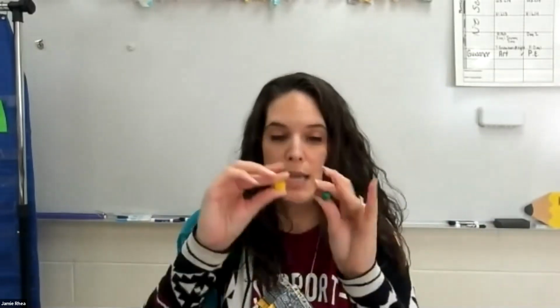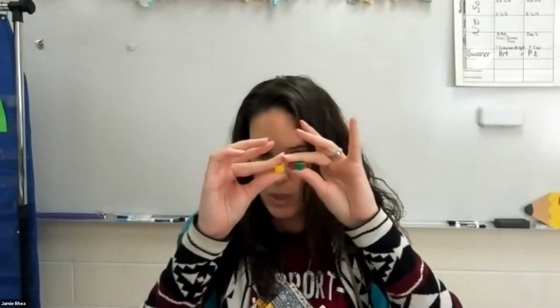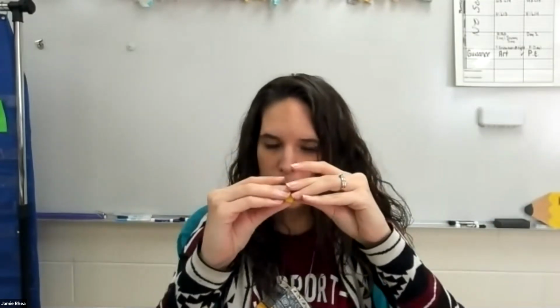With centimeter cubes, you couldn't have gaps in between and you couldn't overlap them when you're measuring. Well, with our paper, we don't have that problem because it's all together. There are no gaps and they're not overlapping each other. So this is a good way for you to measure stuff, okay?